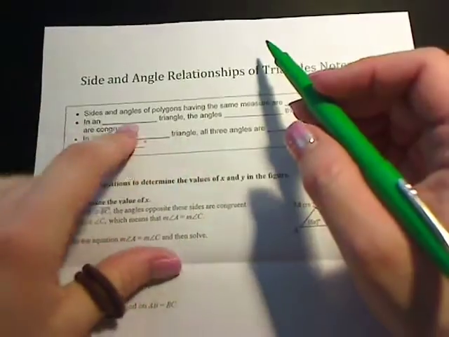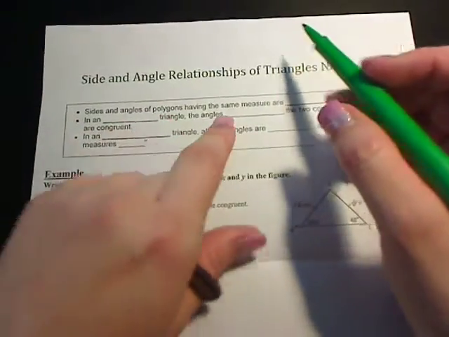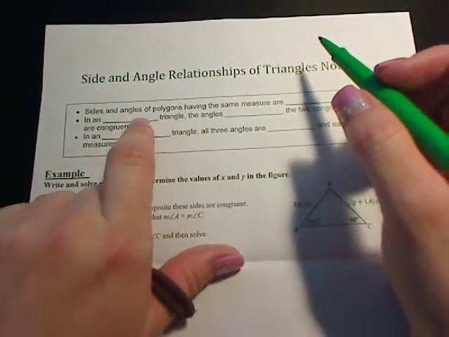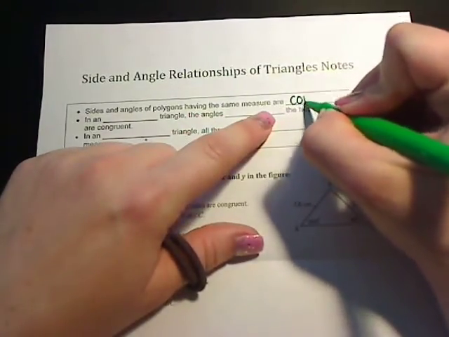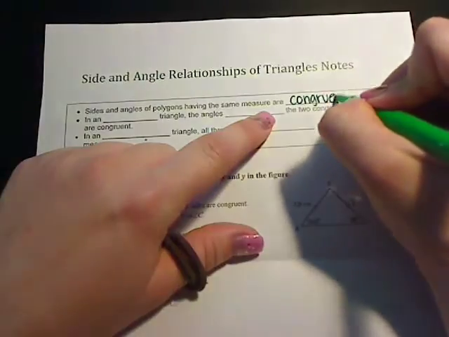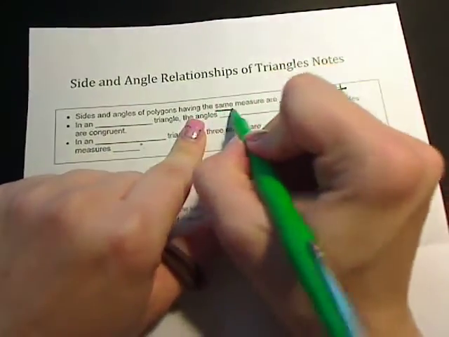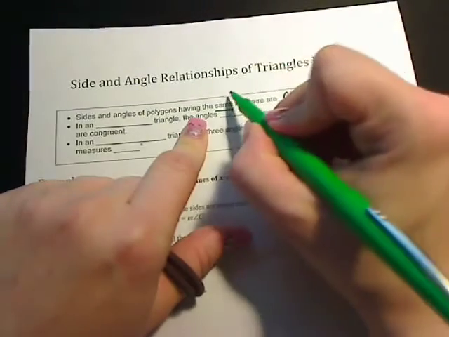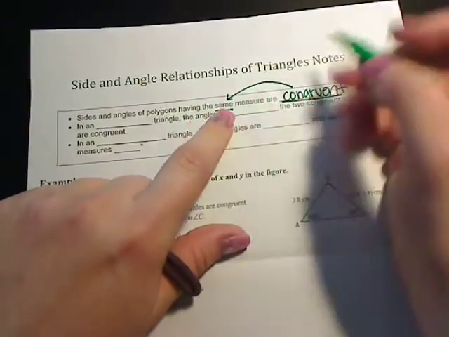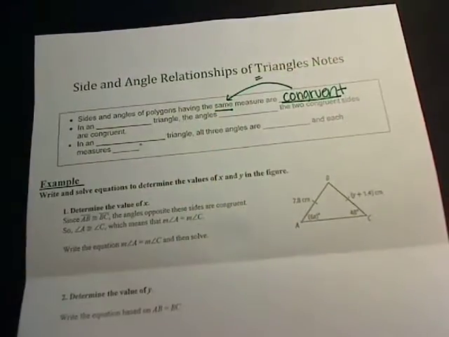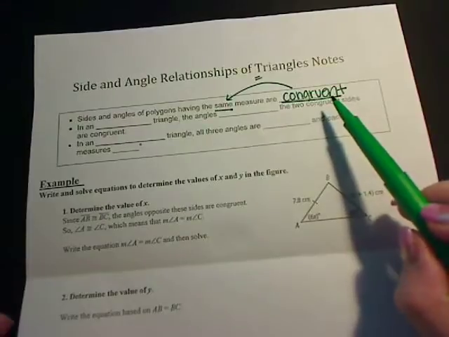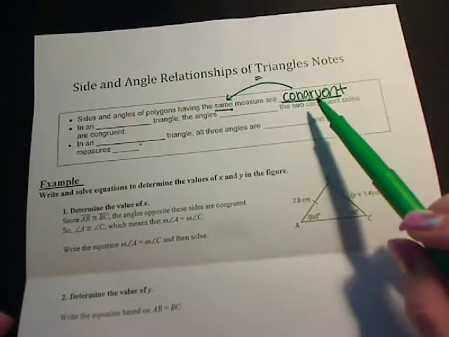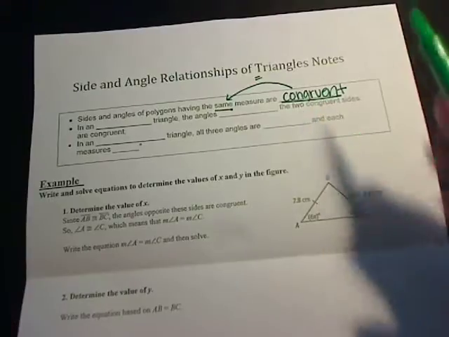Okay, so sides and angles of polygons. Polygons are shapes. So sides and angles of shapes having the same measure are congruent. Congruent means same or equal. But in geometry, you're going to hear the word congruent. So if we say that they're congruent, that means that they're the same or they equal each other.